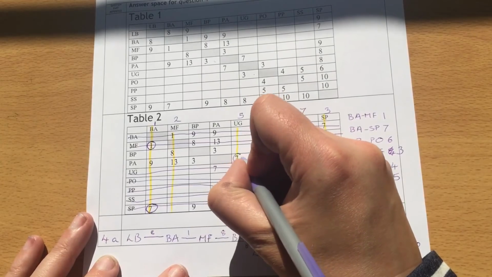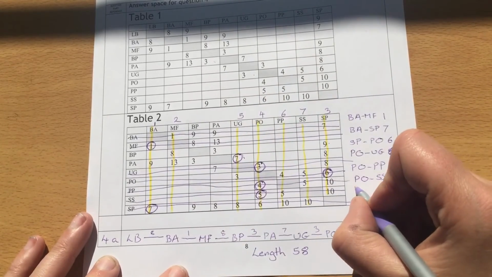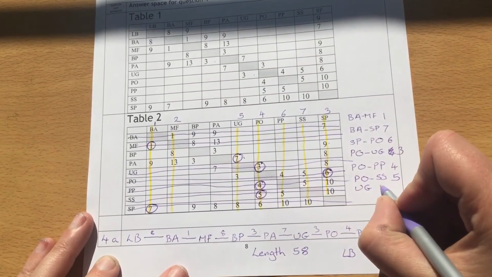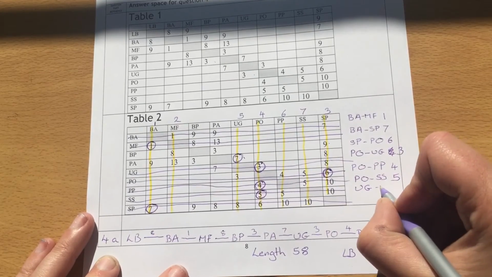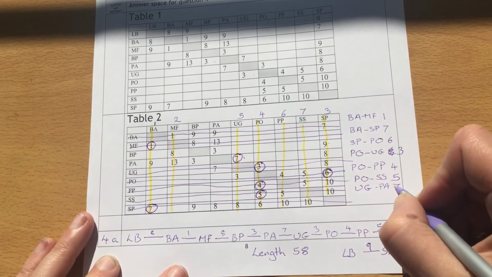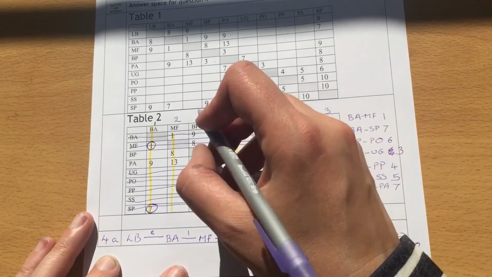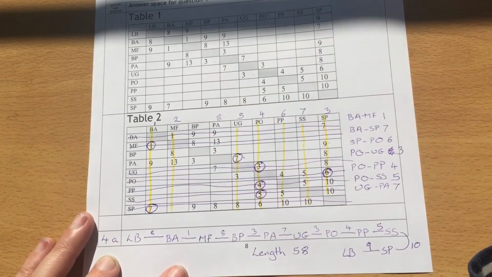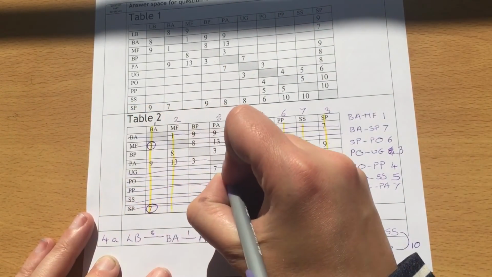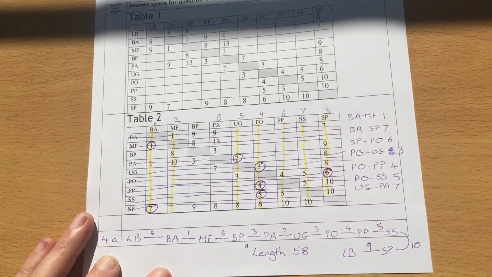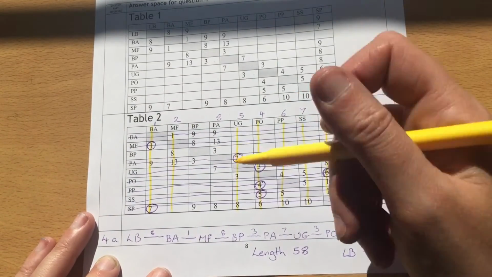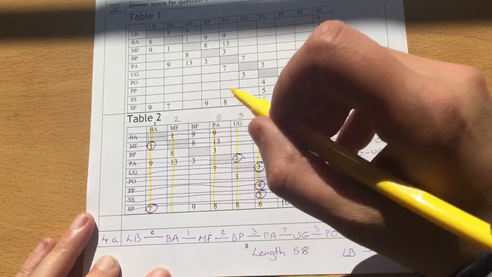So we'll come right the way back to this 7. So we've got UG going to PA is 7. So PA will be the 8th place to be chosen. Don't need to go there again. And then we've now finally got this 3.